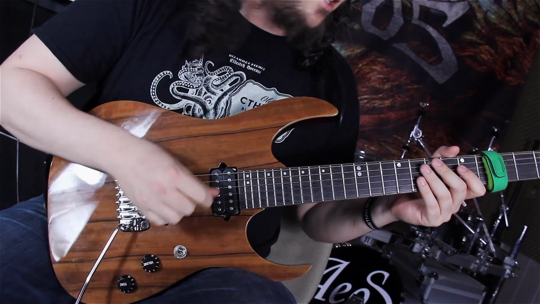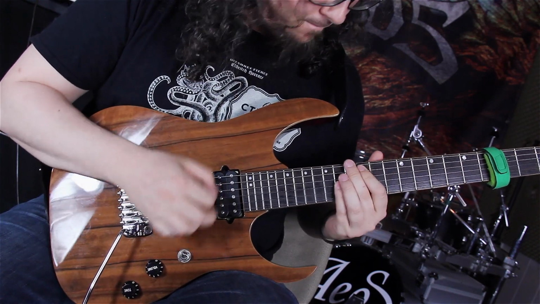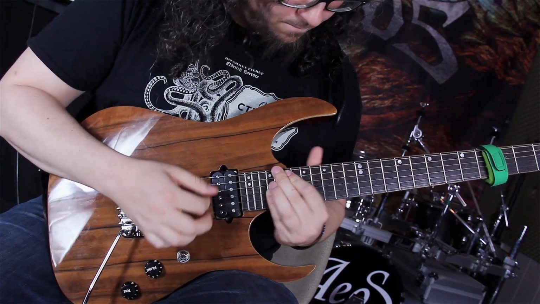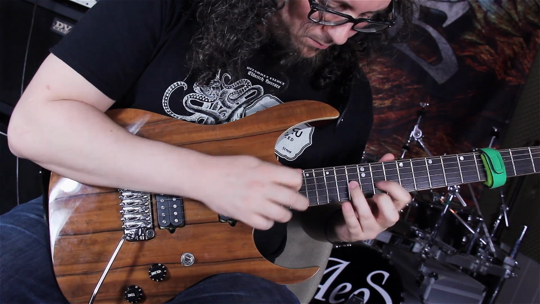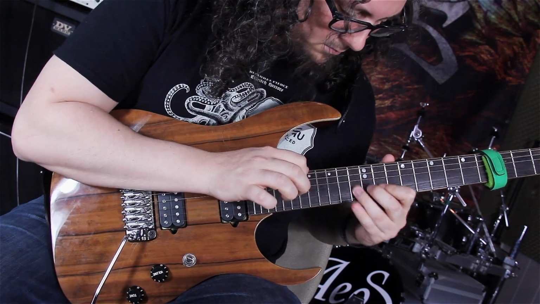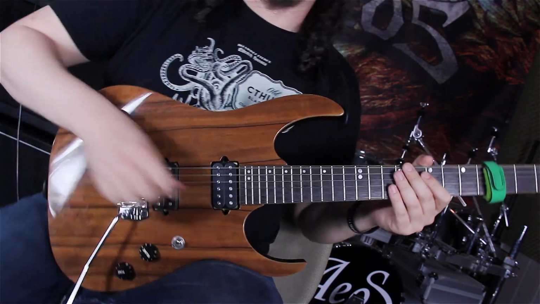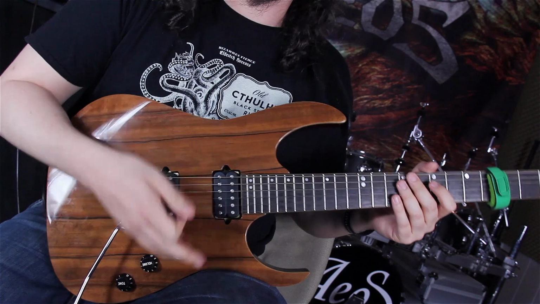The next part of this section goes like this. First off, we're starting with octaves, and first we are playing it in the E minor scale.